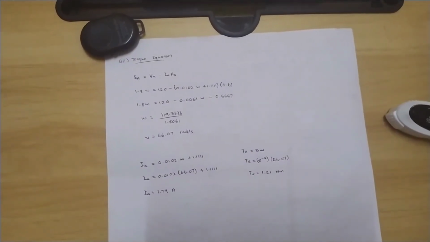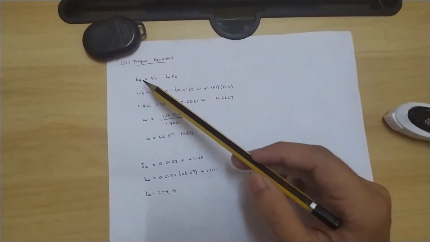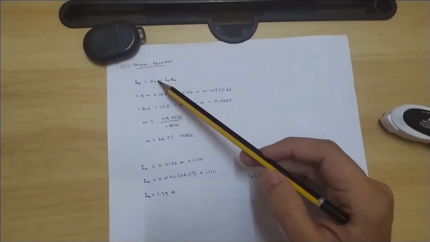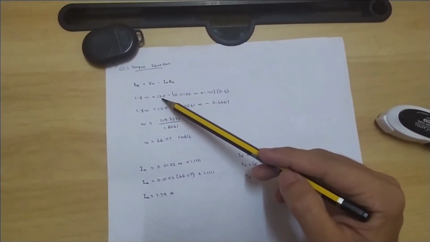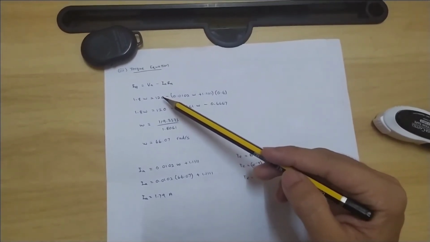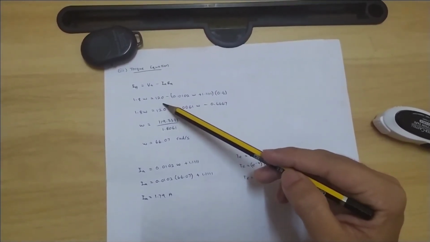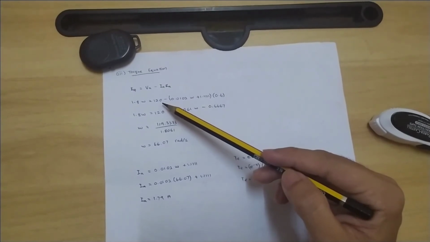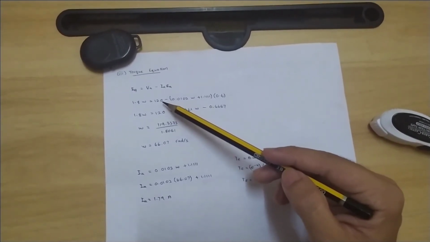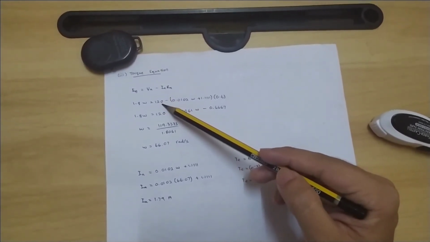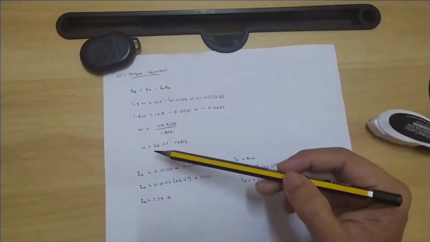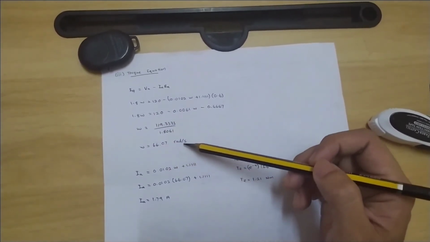Lastly, we have the torque equation. We have this equation. For VA we use 120 because the question requires us to decrease from 240 to 120. So we use this value for VA and we get omega 66.07 radian per second.